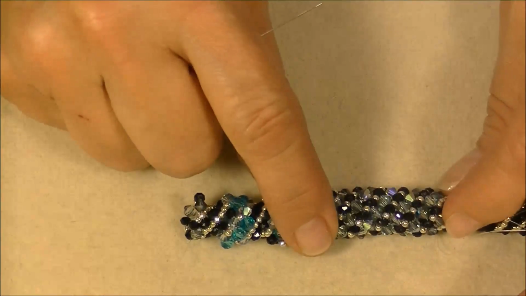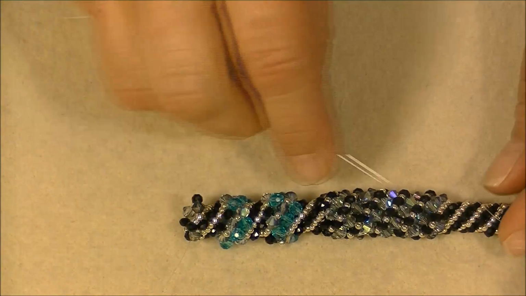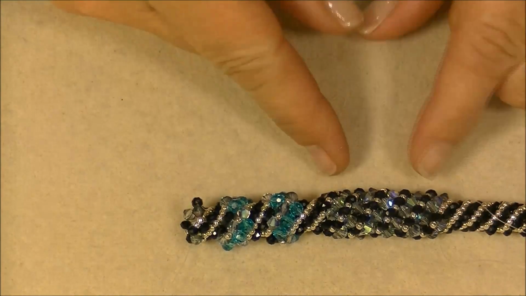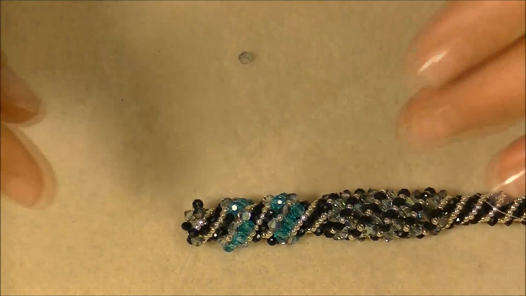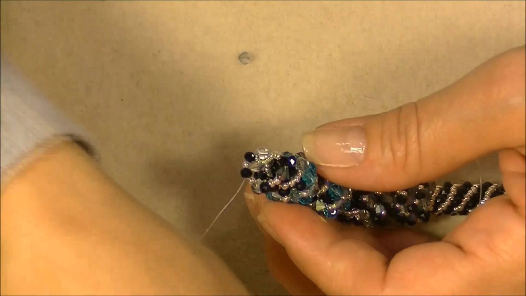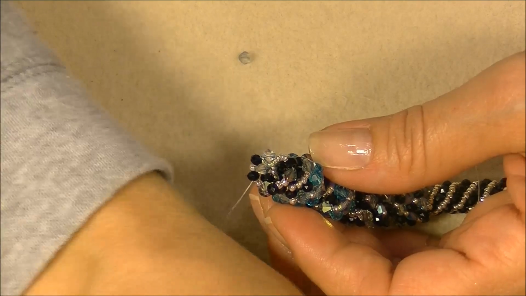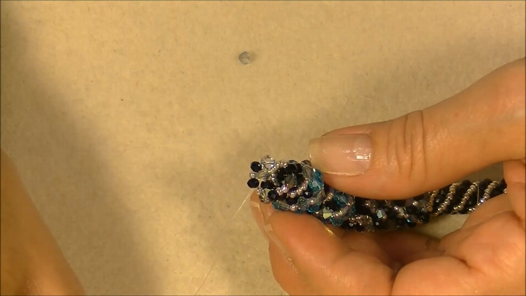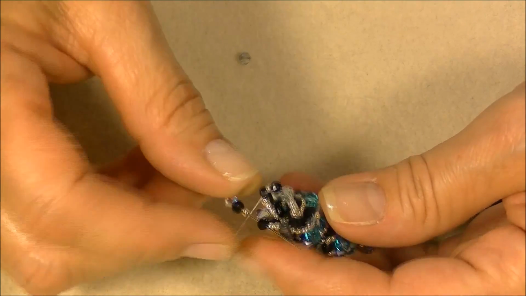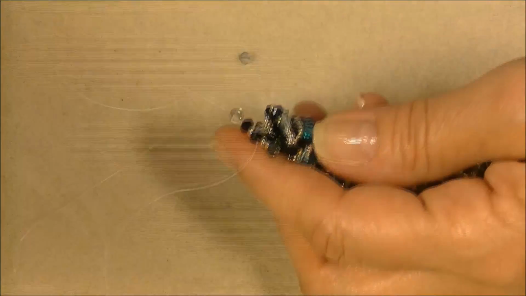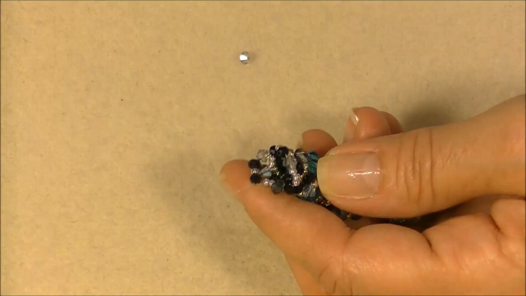So you can either measure it 1.5 inches, or you can try to count it, or you can bend it over and lie them next to each other. Just make sure you have the same amount. Continue doing this stitch with your bicone, rondelle, 11O, and going into the rondelle after the bicone crystal until you have the same amount on the other side, and then we'll decrease again.